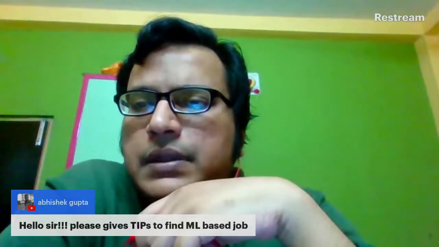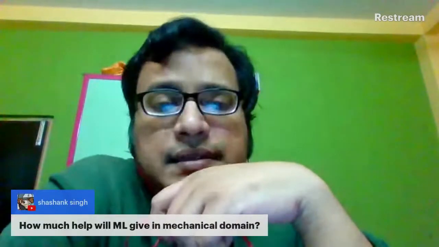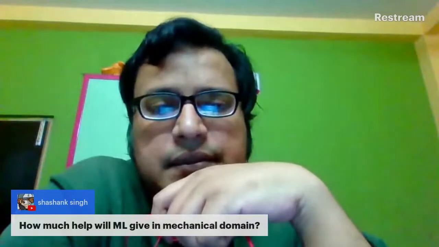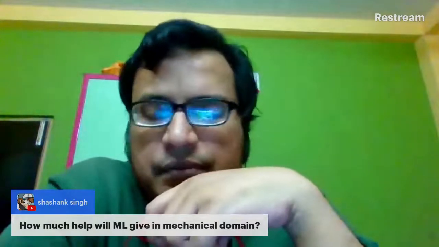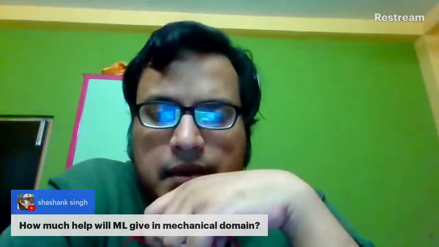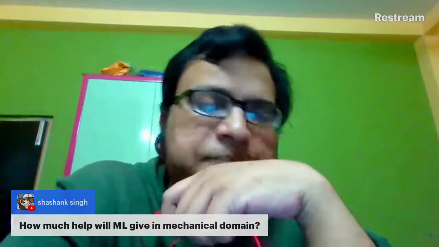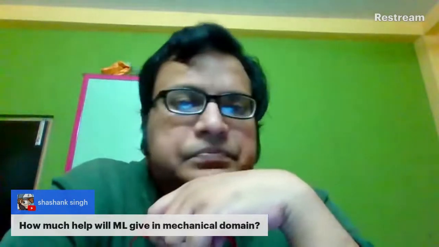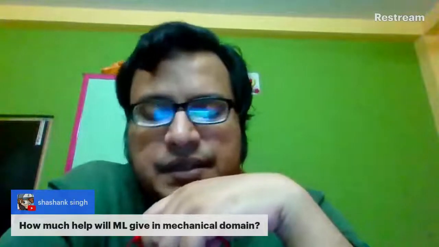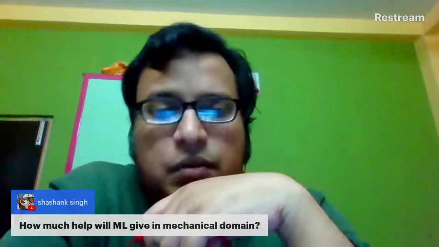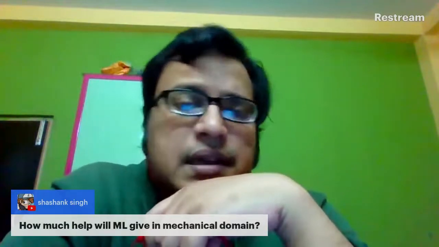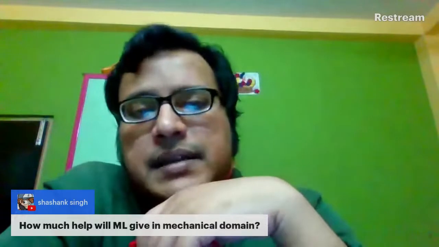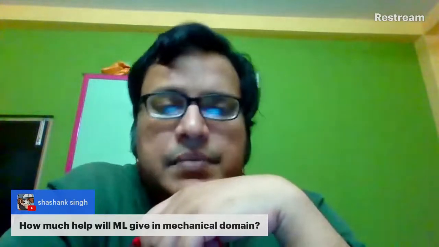How much help will ML give in the mechanical domain? You see the system fault detection. Okay, so machinery fault detection purpose. A lot of uses are there in the case of AI or ML. A lot of people are using that. In machine performance detection, machine fault detection, all those things, you can find a lot of AI enabled applications. Even in the semiconductor industry, if there is any fault in semiconductor devices, that can be predicted through AI ML.